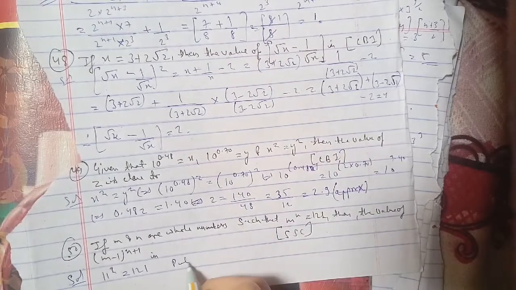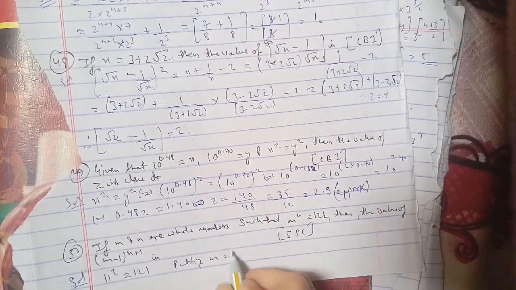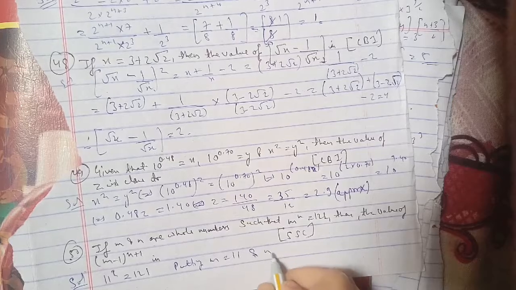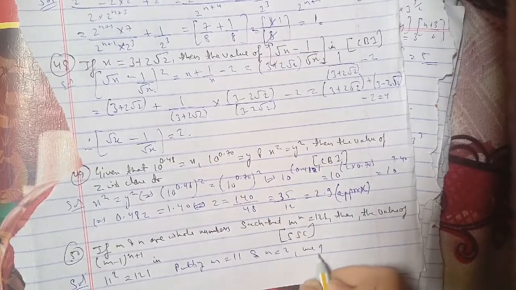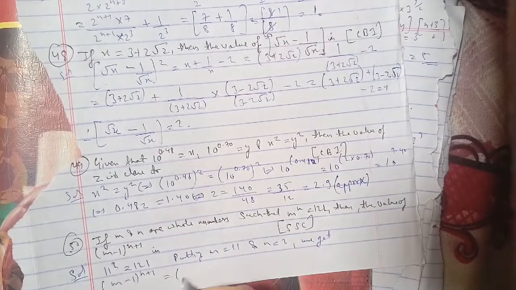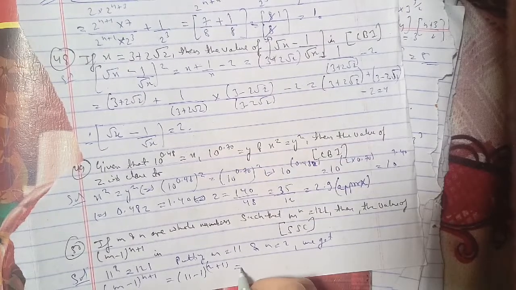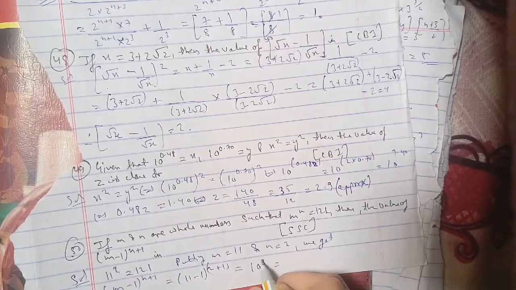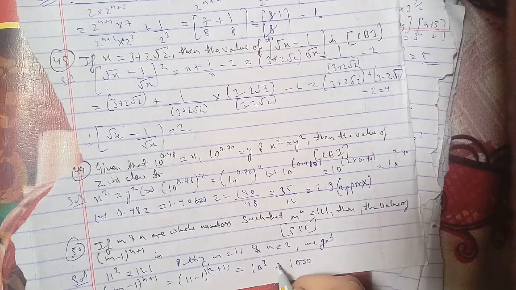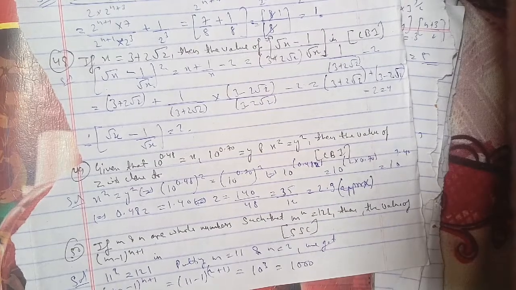So putting m equal to 11 and n equal to 2, we get (m minus 1) power (n plus 1) equal to (11 minus 1) power (2 plus 1), which is 10 power 3, and 10 to the power 3 when opened is 1000. So that is the right answer for this question.